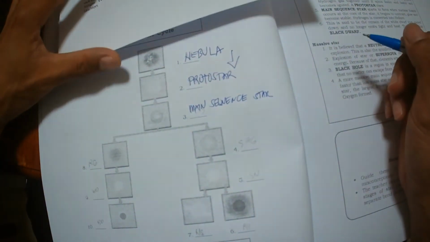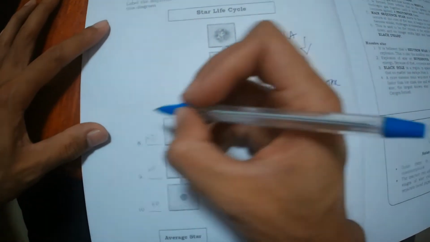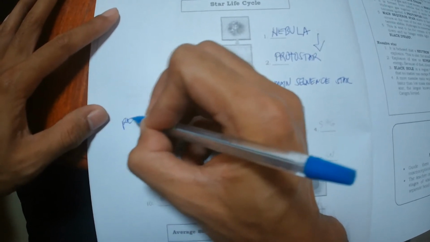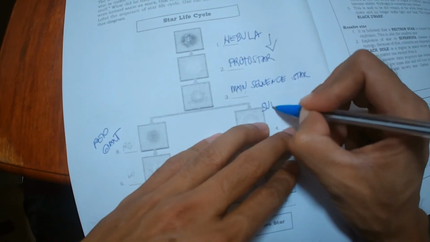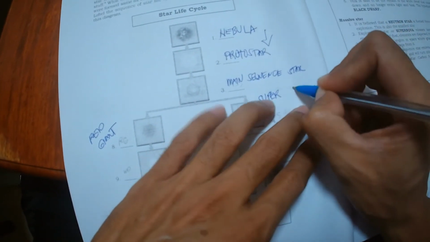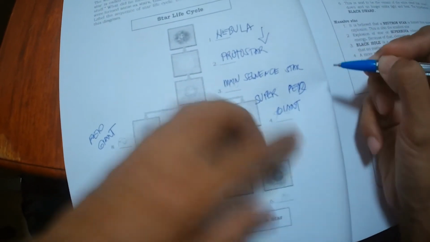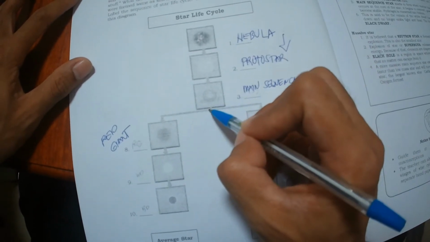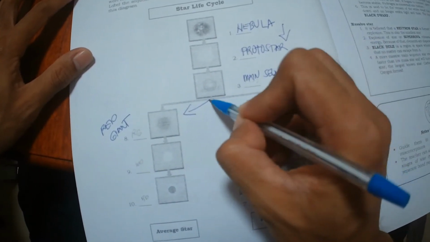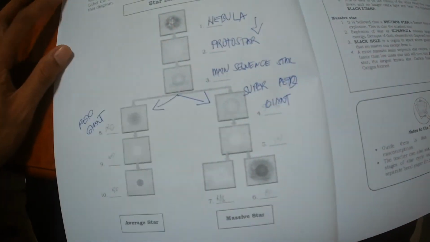Depending on how massive the main sequence star is, it will become either a red giant or a super red giant. Main sequence star, it's either a red giant or super red giant.